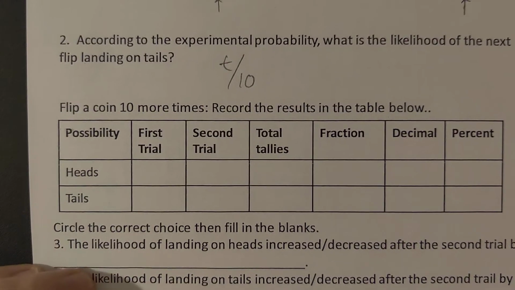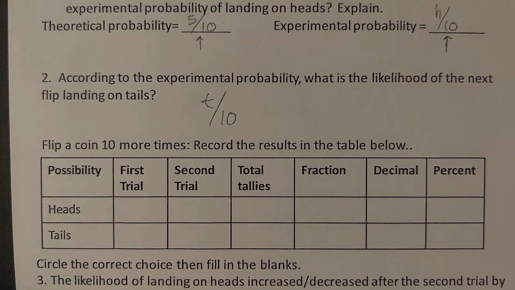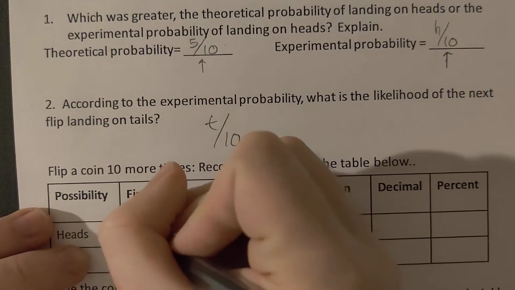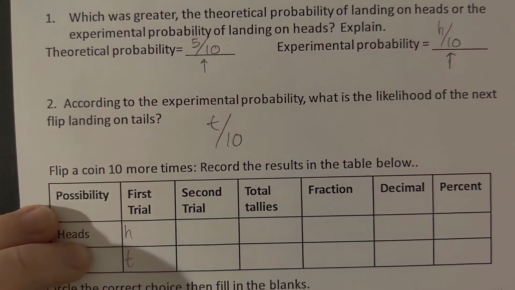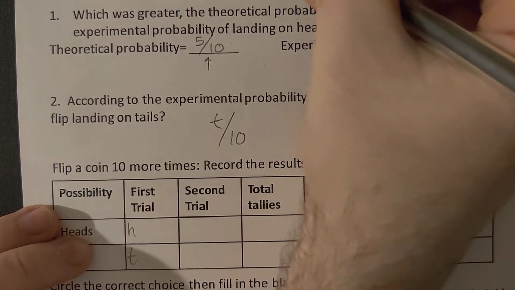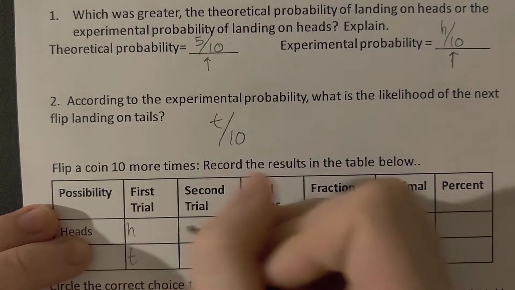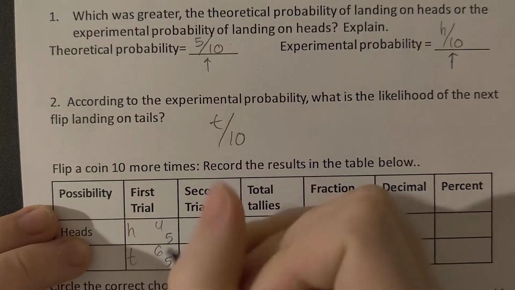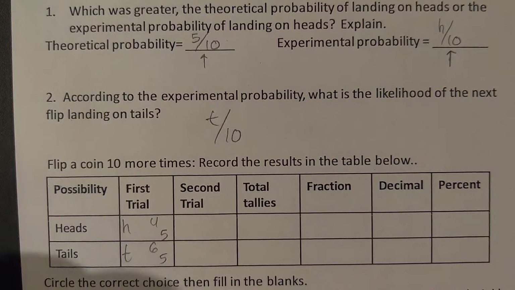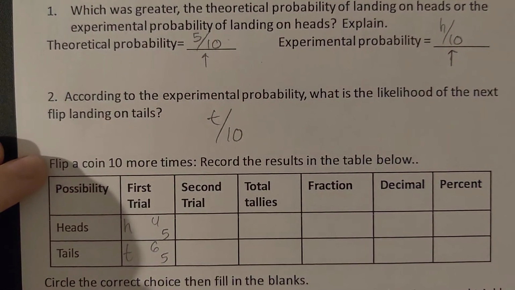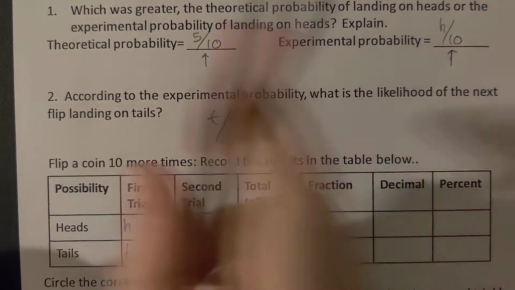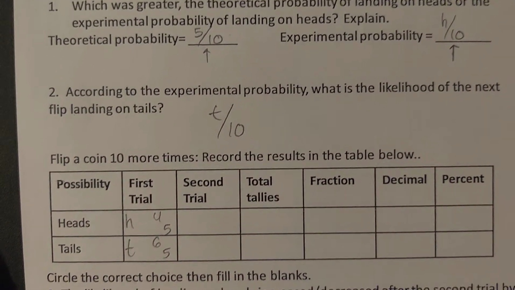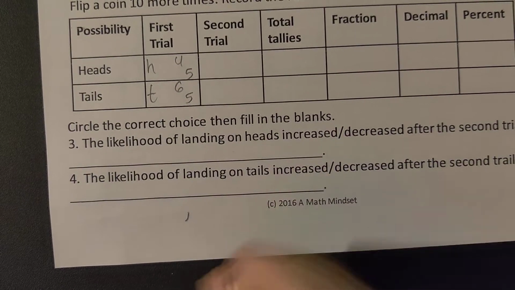Flip a coin 10 more times. So you'll flip your coin. So take your results from earlier and write them here. Maybe you got 4 or 5, maybe you got 6 or 5, but you'll write whatever number that is there. I don't know what it is, but you'll write it there, okay? Now, your second trial, you're going to flip again. So flip your coin 10 more times and record your results.